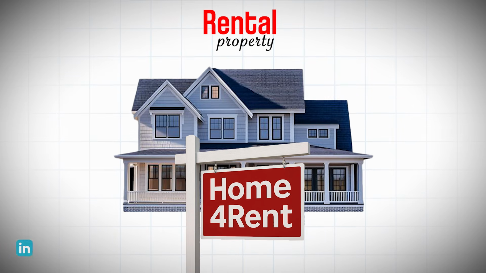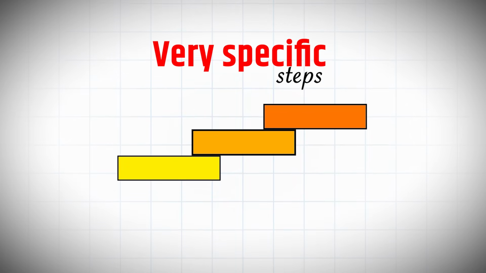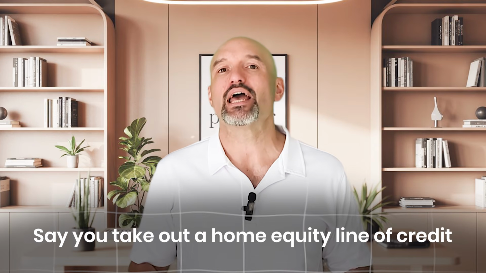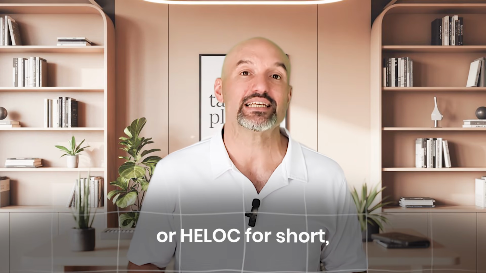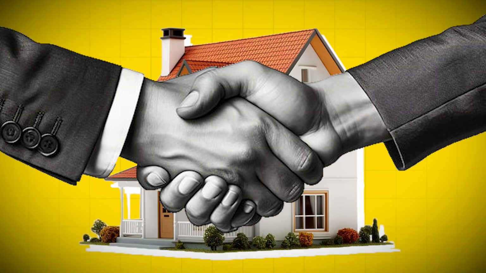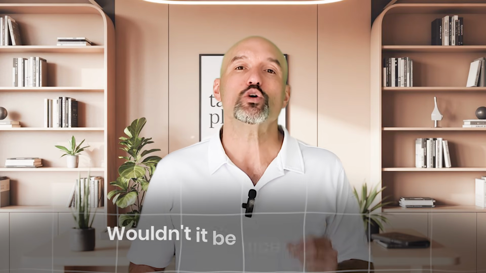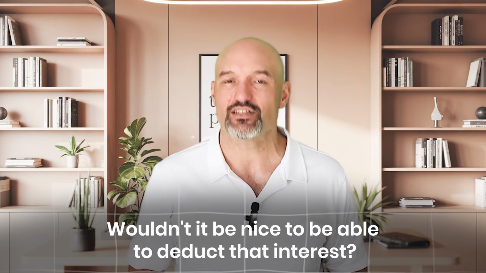You will lose your ability to deduct interest against your rental property or business unless you follow very specific steps. Say you take out a home equity line of credit, or HELOC for short, to buy a rental property or to start a business. You are going to pay interest on that HELOC. Wouldn't it be nice to be able to deduct that interest?